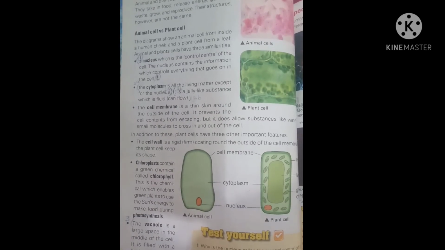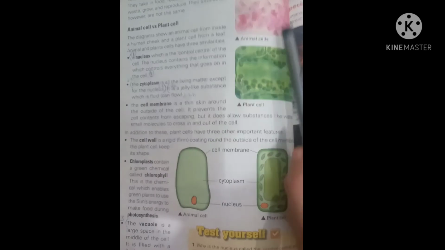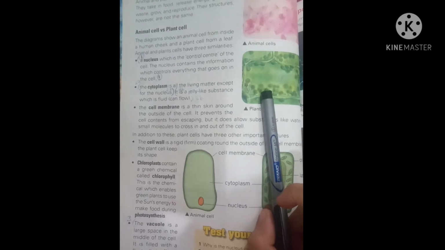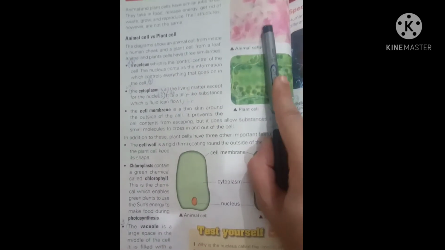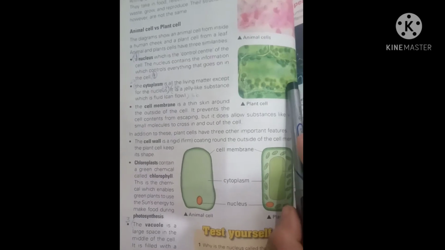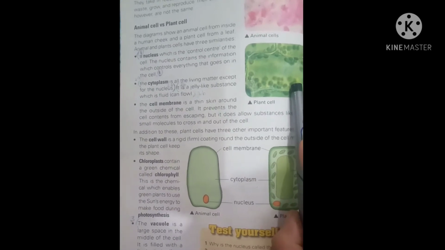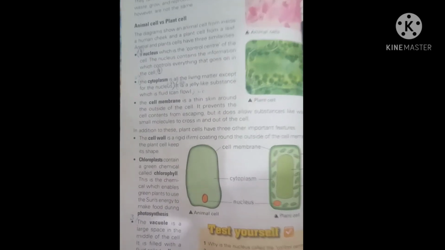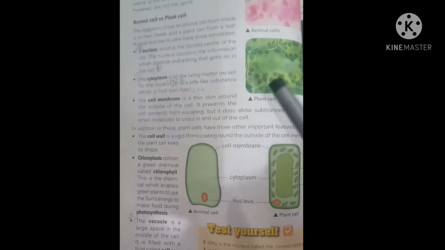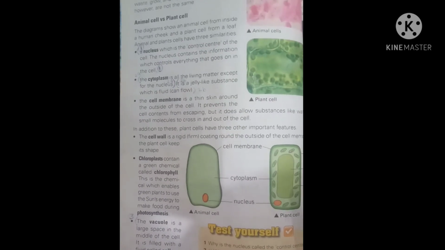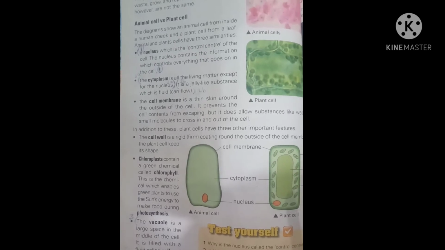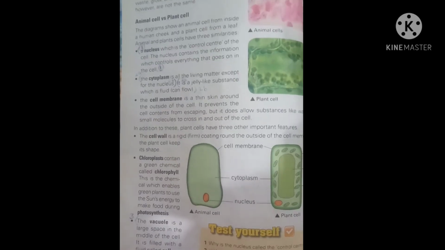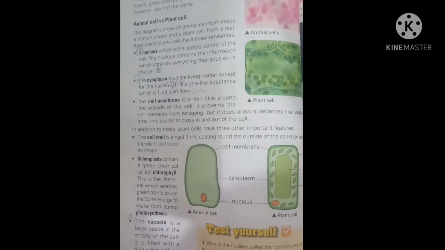These are basically the microscopic pictures of animal and plant cells. Sorry, these are not the jaw cells, these are cheek cells, and these are the cells from the leaf of a plant. There are many structures that are similar in both plant and animal cells, for example, nucleus, cytoplasm, and cell membrane. These are the structures that are commonly present in both animals and plants.